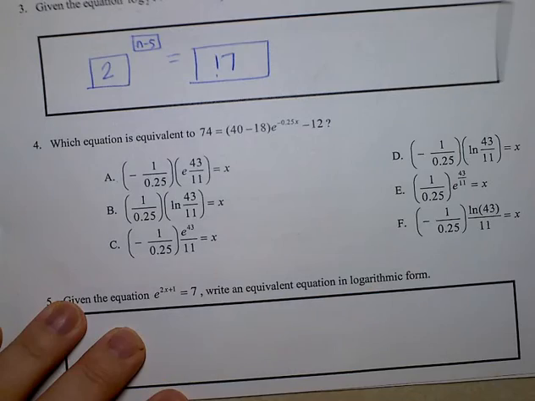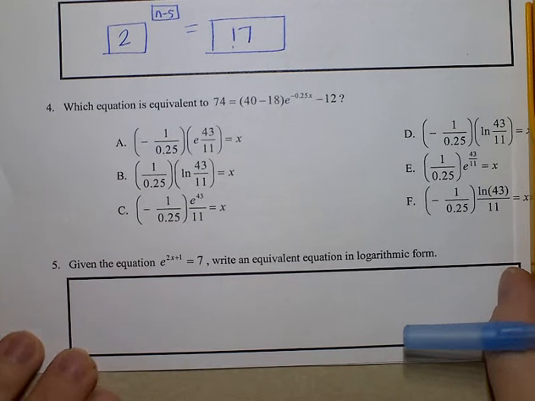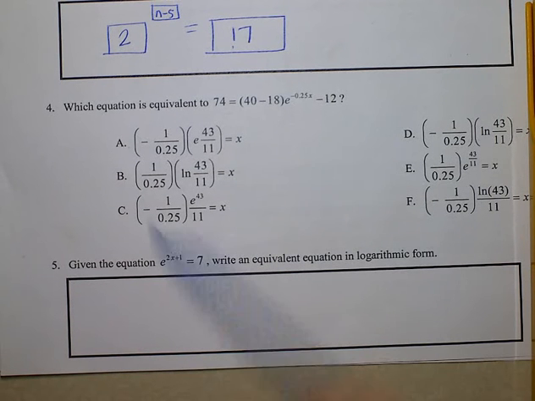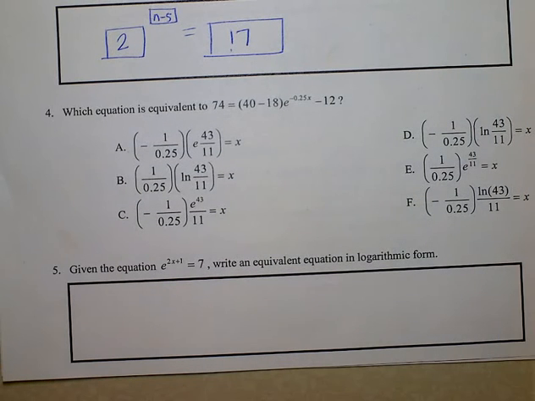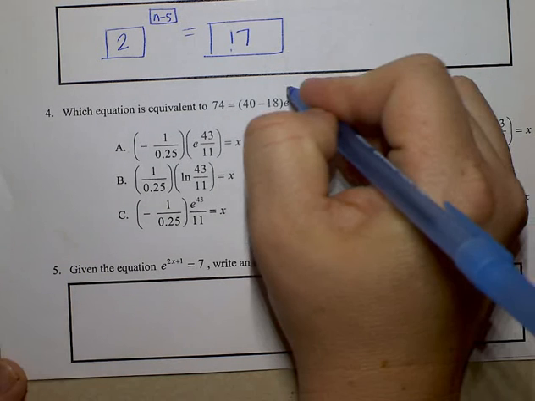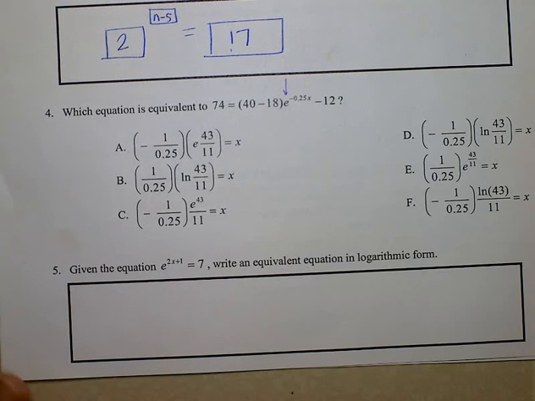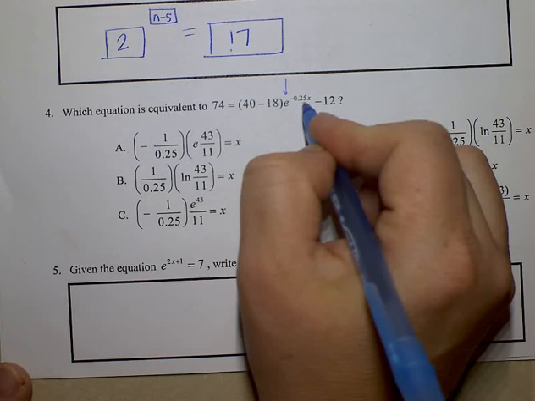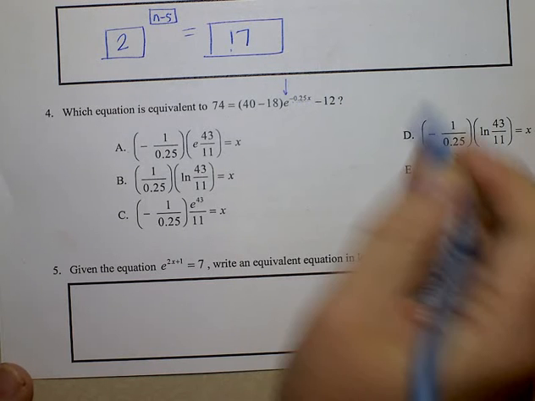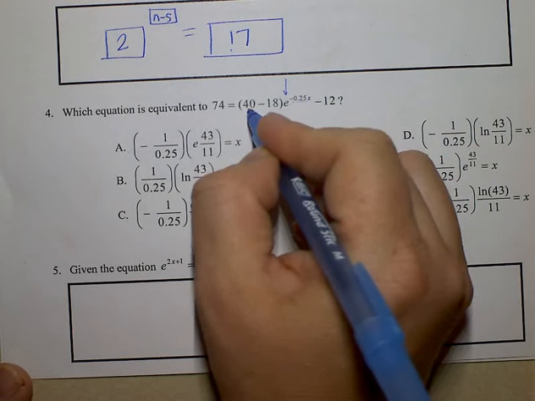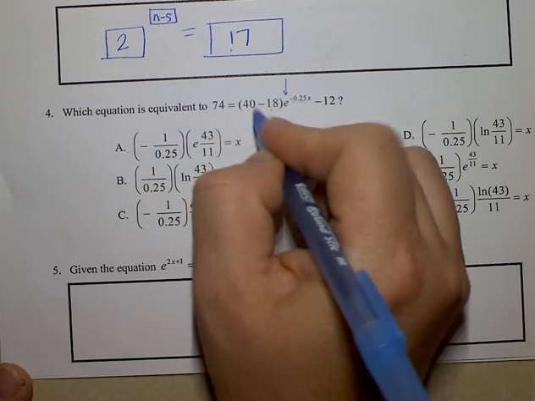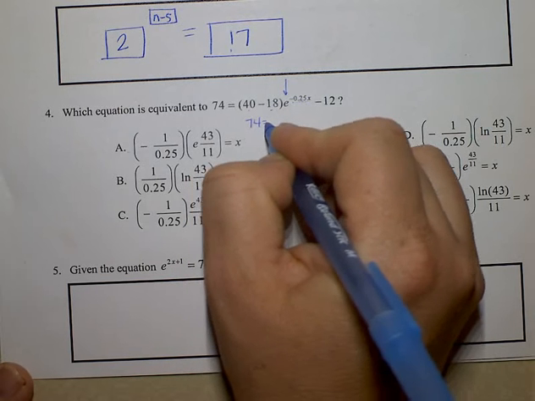Going on to number 4. So in number 4, we are asked which one of these is equivalent. So I'm going to go step by step, and we'll just come back and look at our answers here. My goal is to first isolate the number e, so I can eventually solve for this x. So let's first do this. I know 40 subtract 18. What is 40 subtract 18? 22.